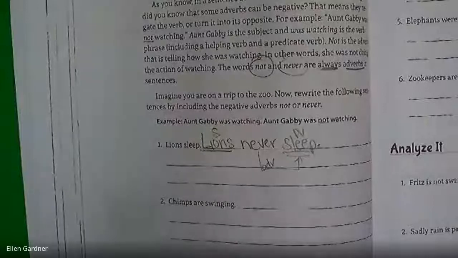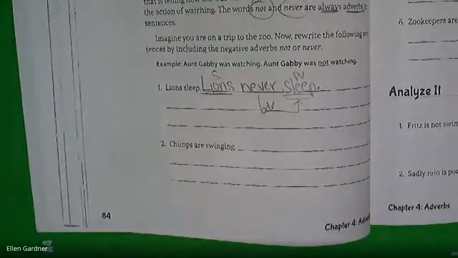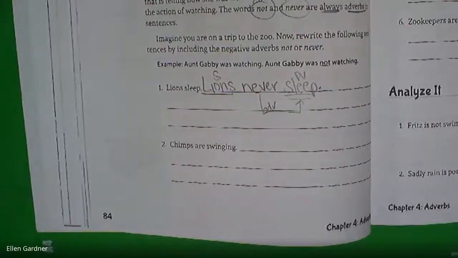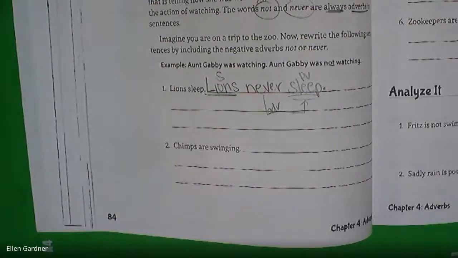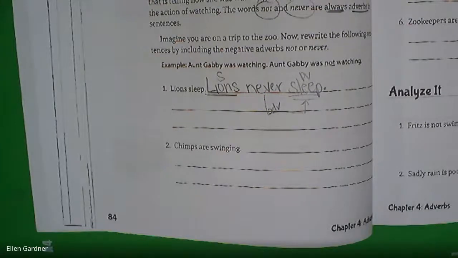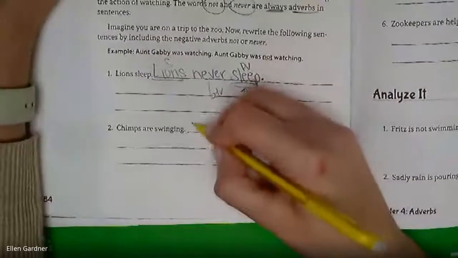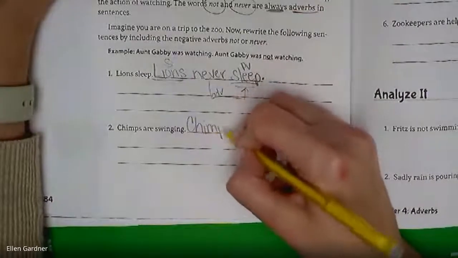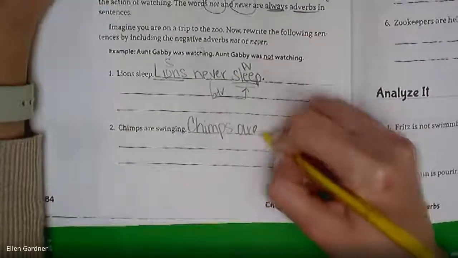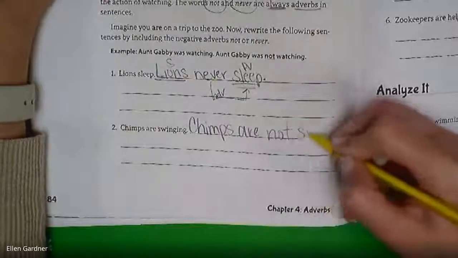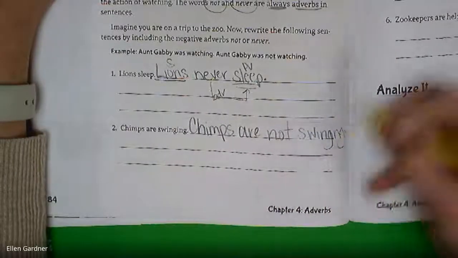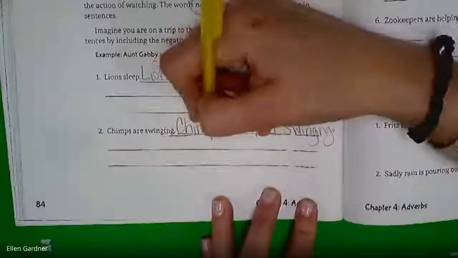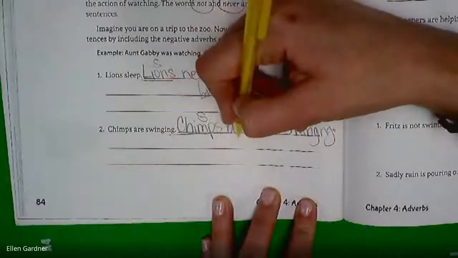Let's do another one. Chimps are swinging. Could we say chimps are not swinging or chimps are never swinging? I'd say either one. Let's do not though. Chimps are not swinging. Chimps is the subject.